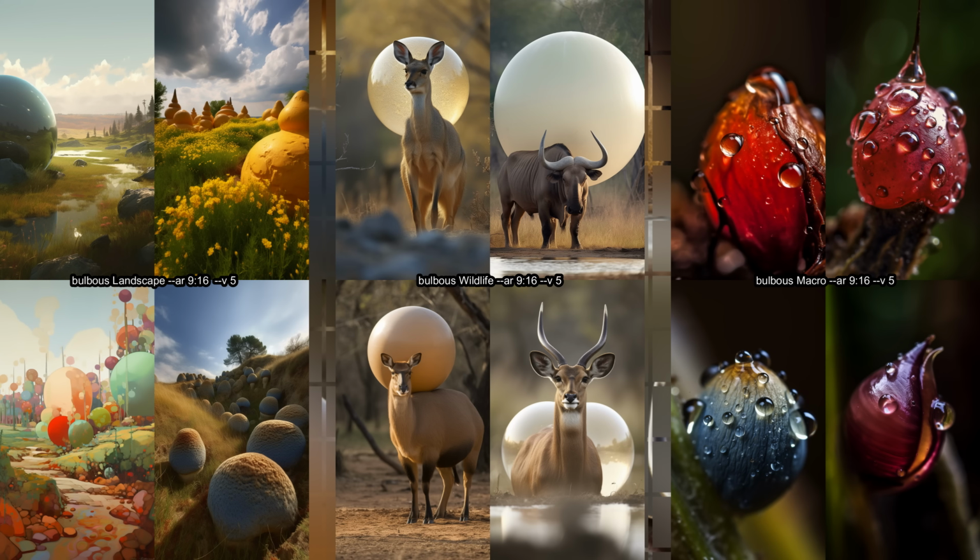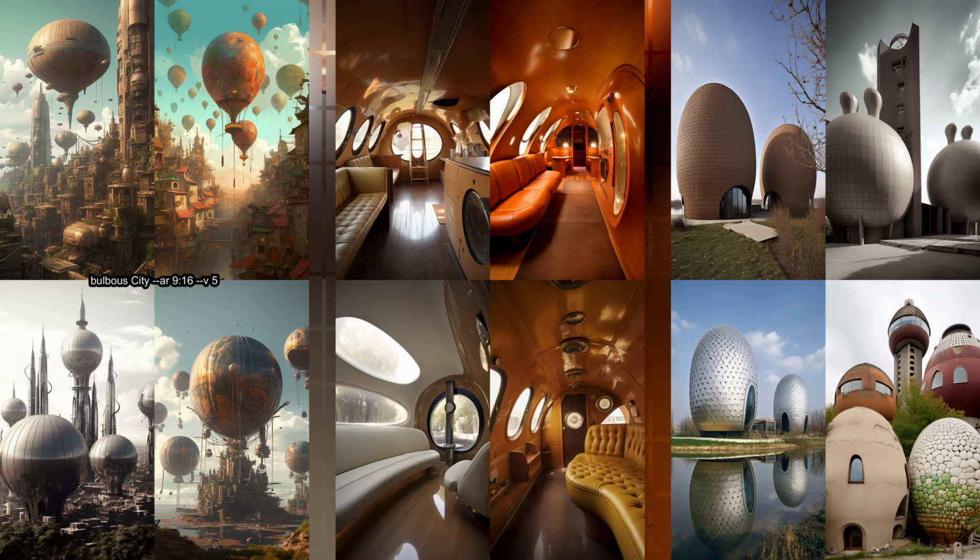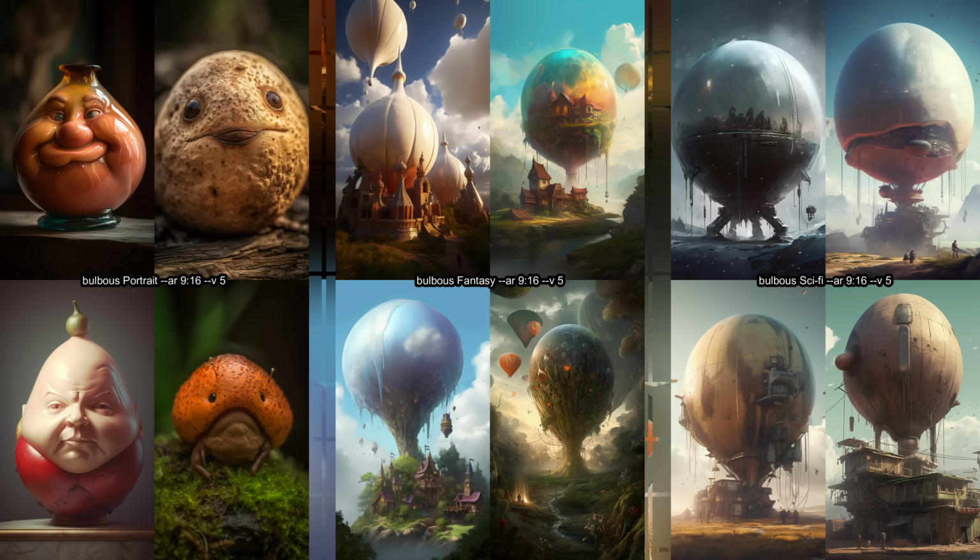The animals look kind of weird with the bubbles attached to them. Some nice futuristic or alternate universe-looking cities with the balloons and other round objects floating there. And the architecture images are really funny too. Portraits are very weird. Fantasy just fits with this style. And sci-fi looks okay, but I've been seeing these large round objects in the version 5 sci-fi images so much that they're starting to turn boring for me already.